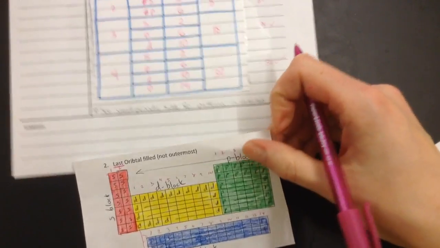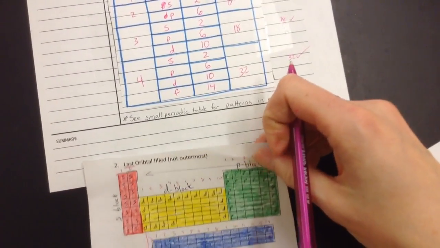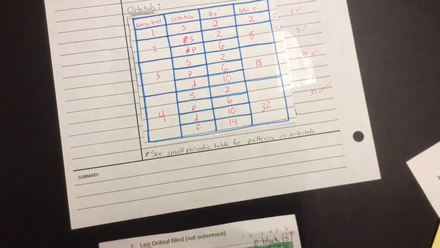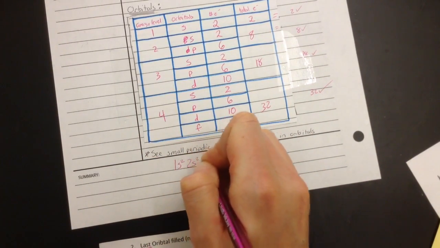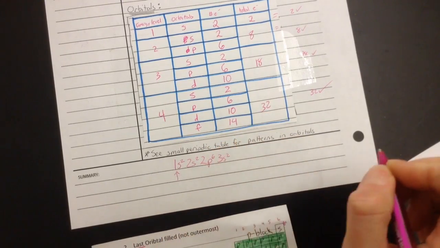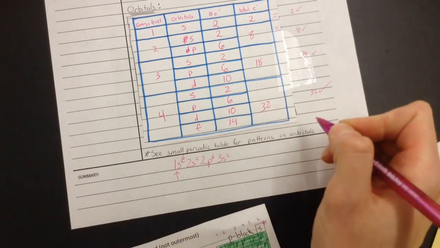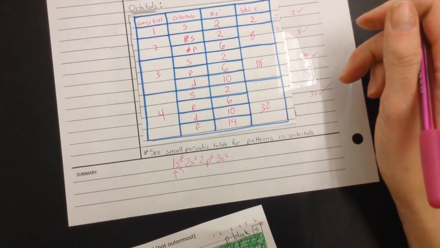Now, oh no, I ran out of room. Electron configurations are just a way to write where the electrons are in each of these orbitals, and it would look like this: 1s2, 2s2, 2p6, 3s2, where this tells you the level, this tells you how many electrons are there, and this tells you the sublevel. But we'll talk more about that in the next video, how to write an electron configuration.